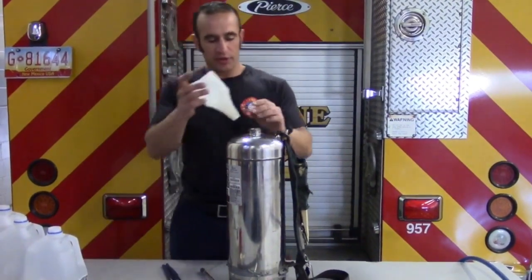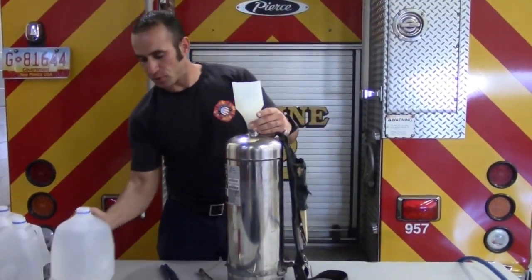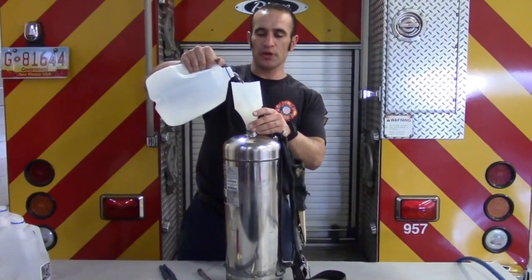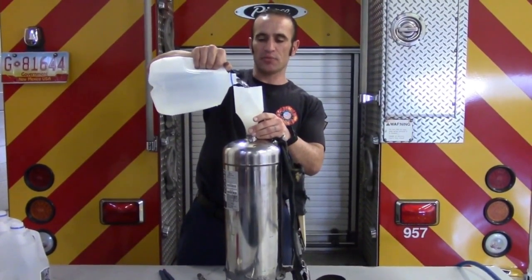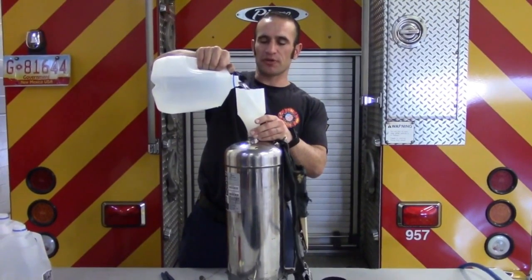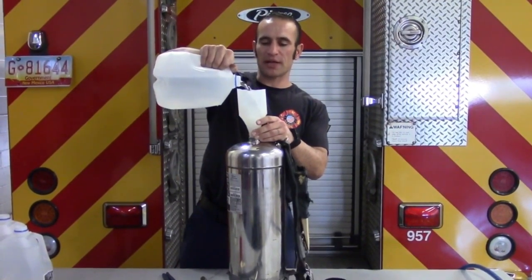Next, we're going to start with filling it with the water. We want to fill it with the water before we fill it with foam, so that we don't activate the suds in the foam. It'll make it much more difficult to put it back in service.